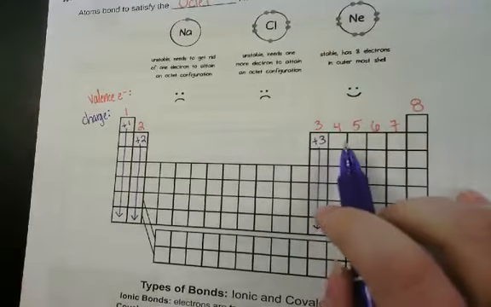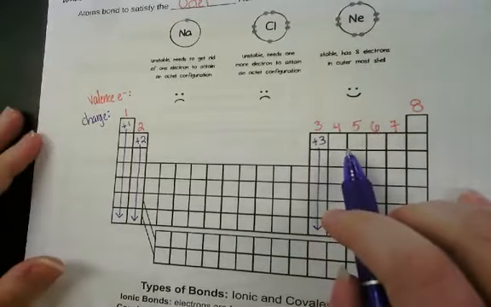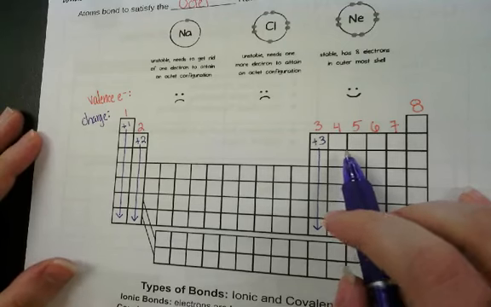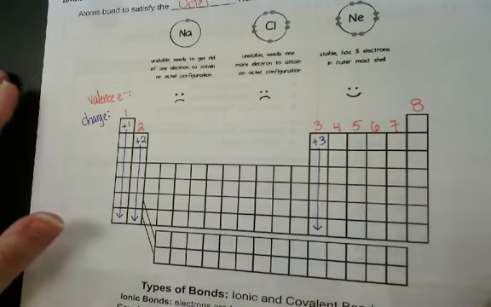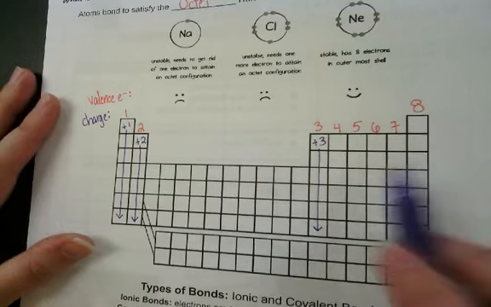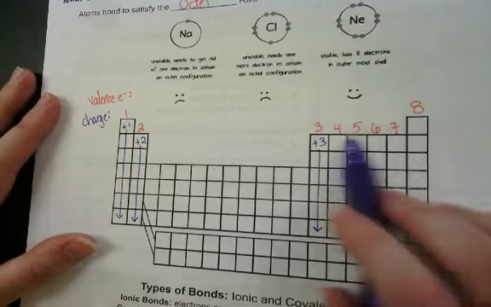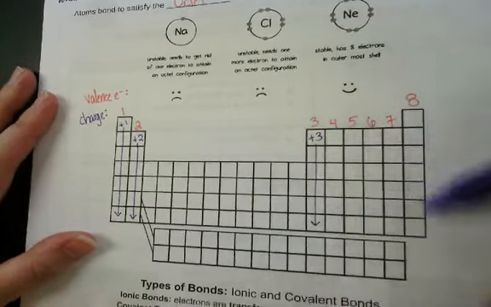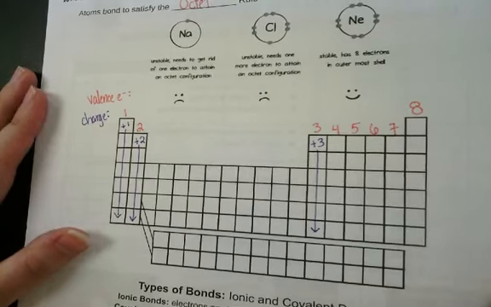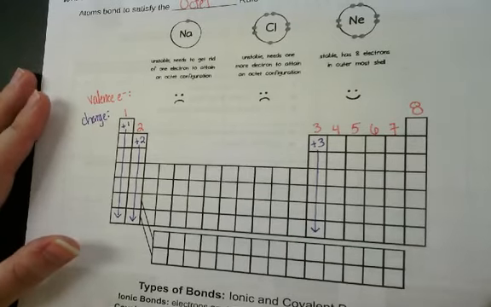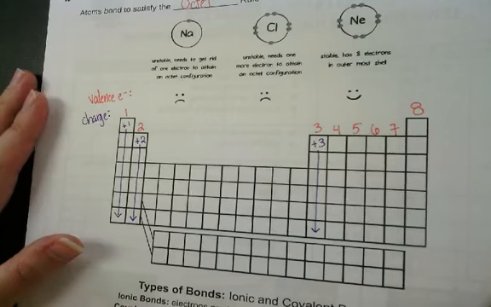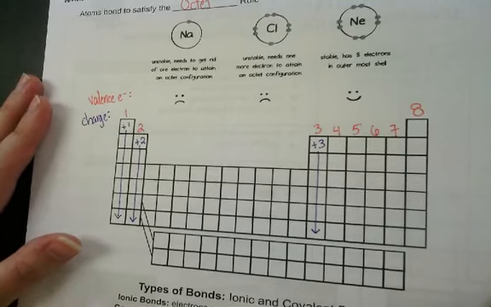Okay. 4 is when we get a little tricky. What's going to happen is you're going to notice that as we increase these, all of the ones over here pretty much are nonmetals. Nonmetals are going to gain, metals are going to lose, okay?